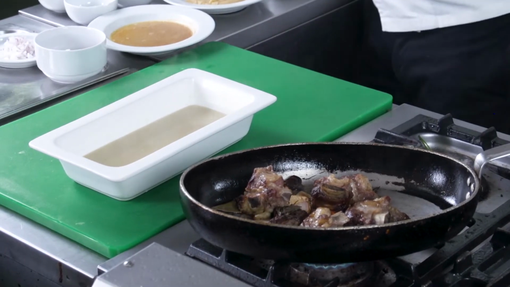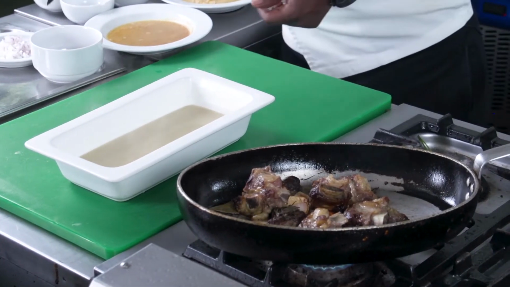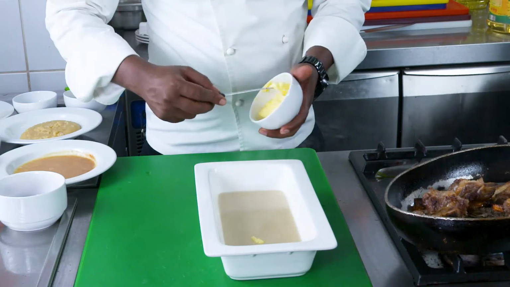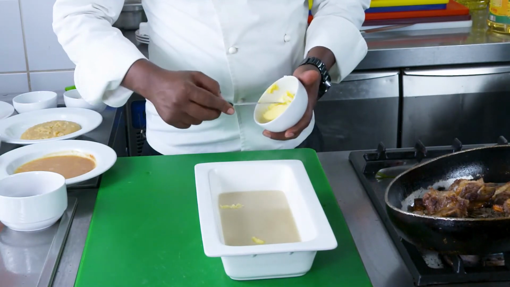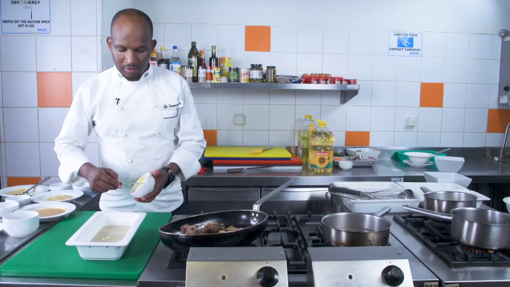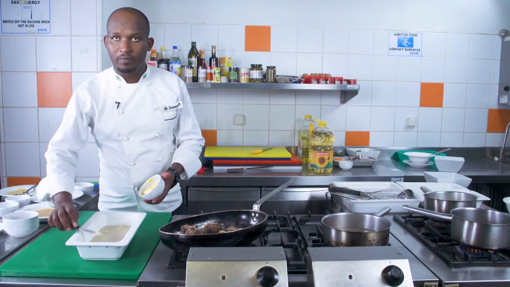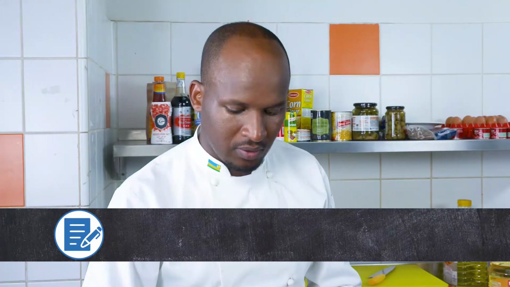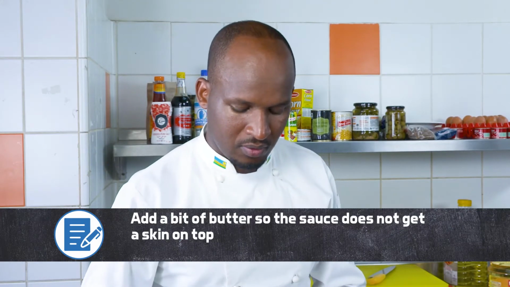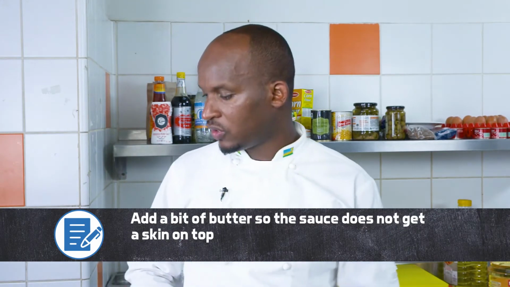I'm just going to add some butter on top, just to avoid my sauce forming a skin on top. If you are not using butter, you can apply olive oil on top just to prevent your sauce from forming a skin.